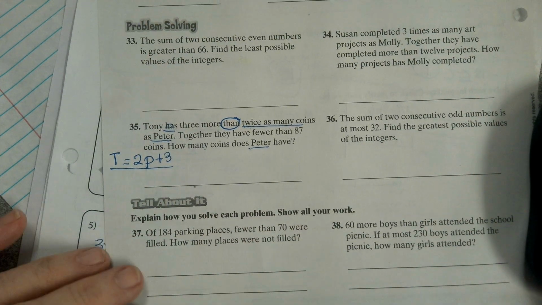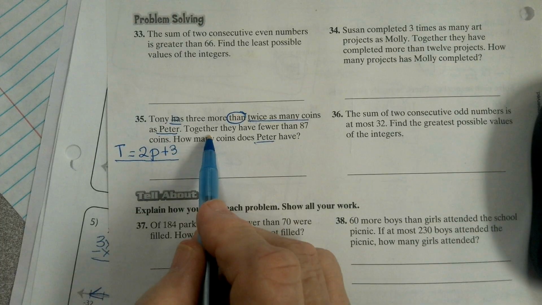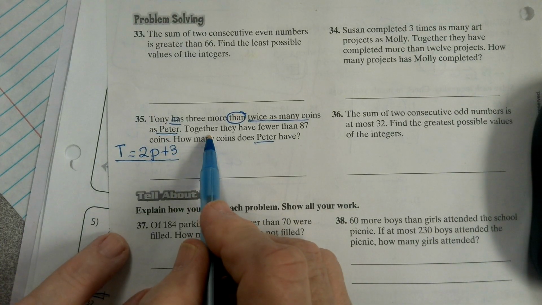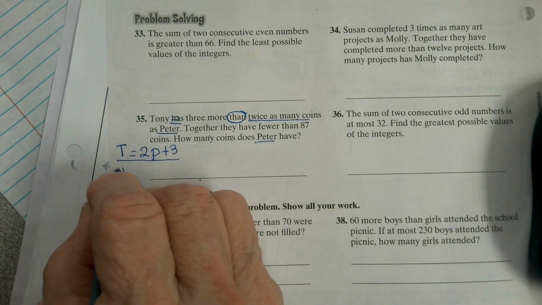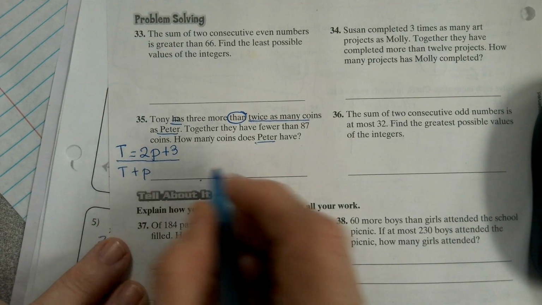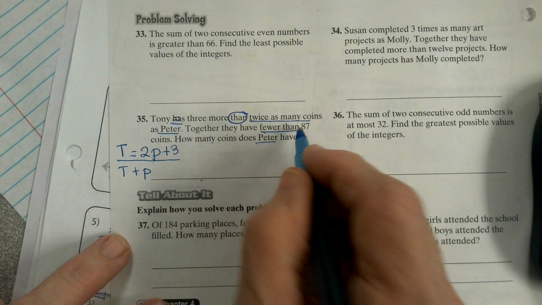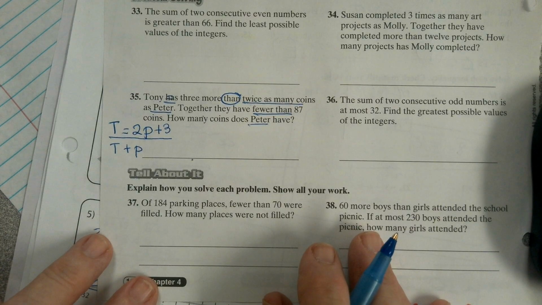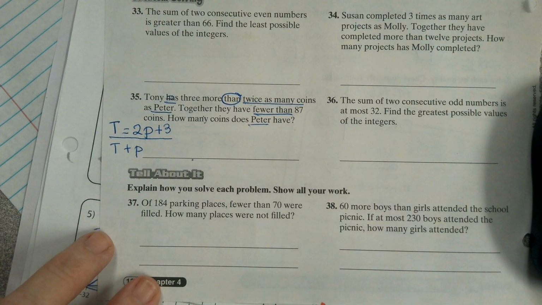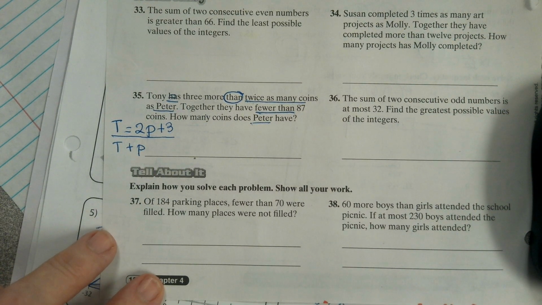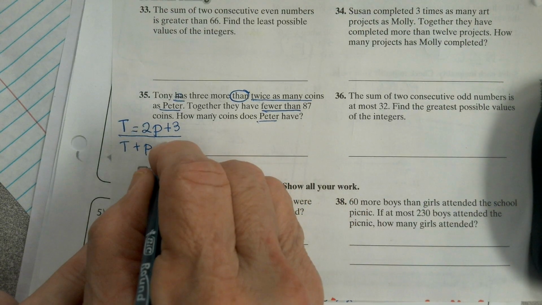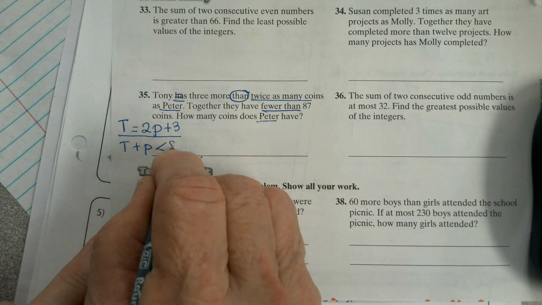Together, who are they talking about together? Tony and Peter have fewer than, what is that? They have like less than 87. Think before you talk. Thank you. It's less than. They have less than 87.